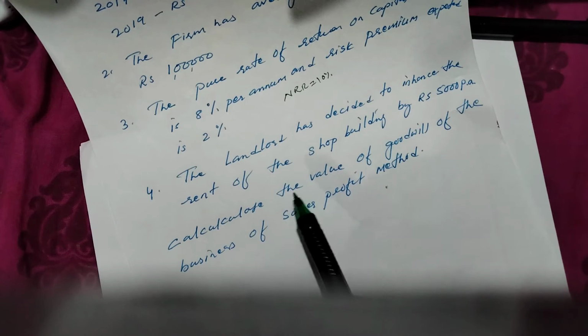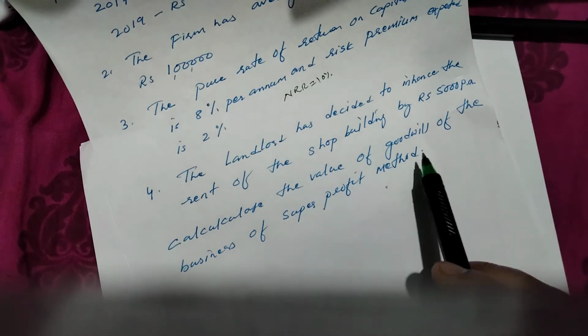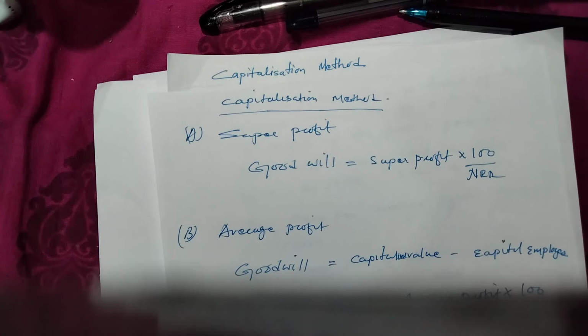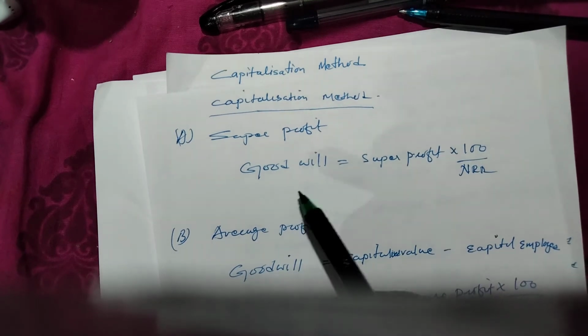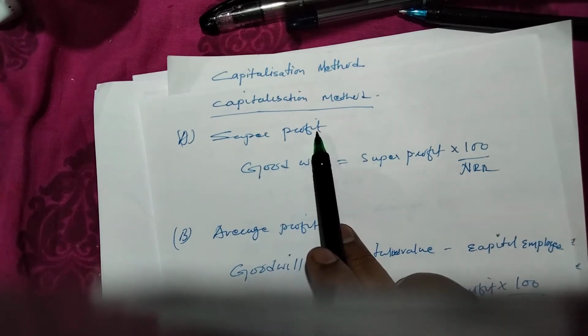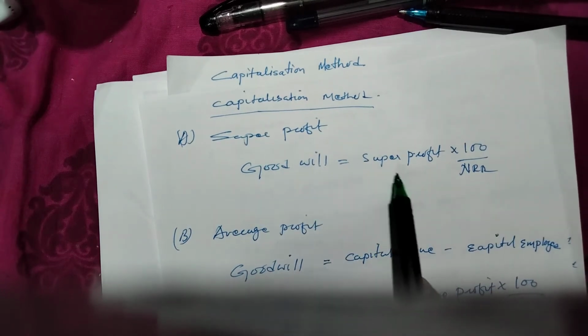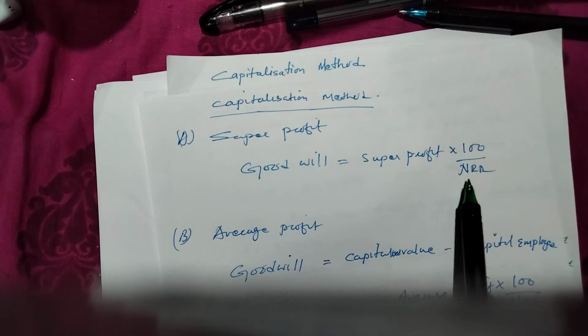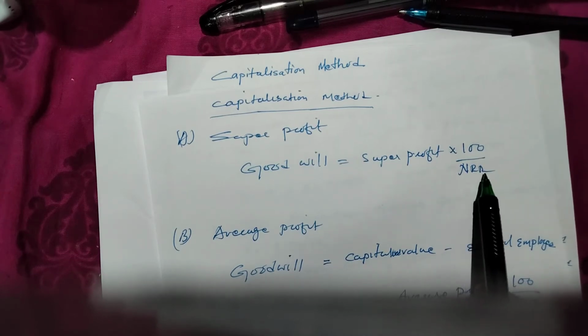Now you have to calculate the value of goodwill through the super profit method. Let us do it. Now we are solving the capitalized value problem through the super profit method. So goodwill is equal to super profit into 100 divided by NRR, the normal rate of return.